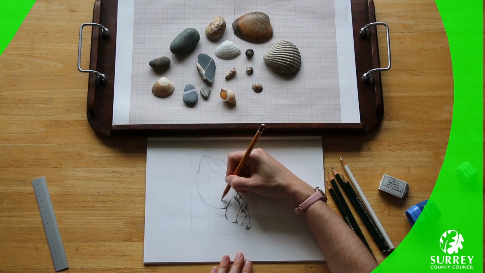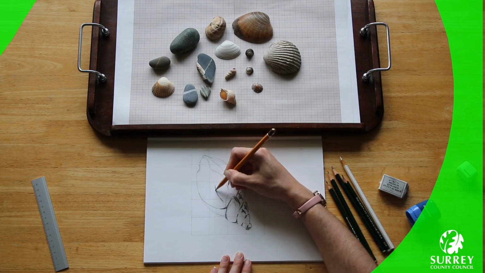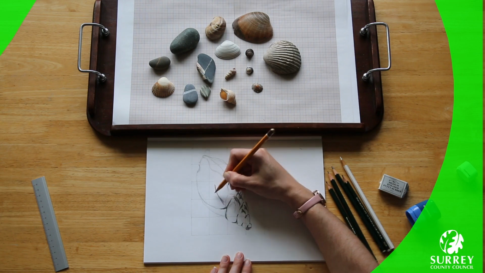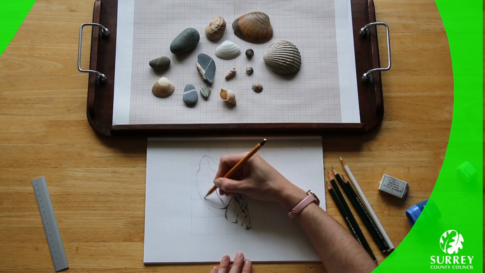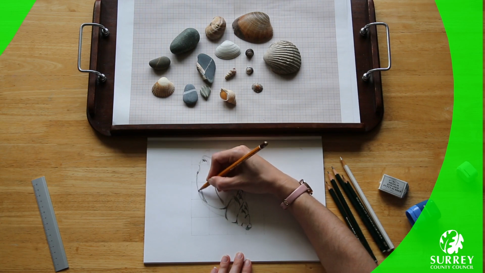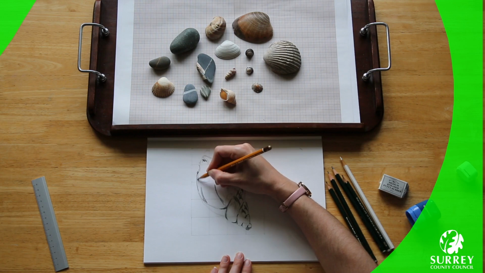And again, you can just see a very faint darkness inside the shell. And I can see another ridge here. Whole shell. The inner section of the shell has some shading.